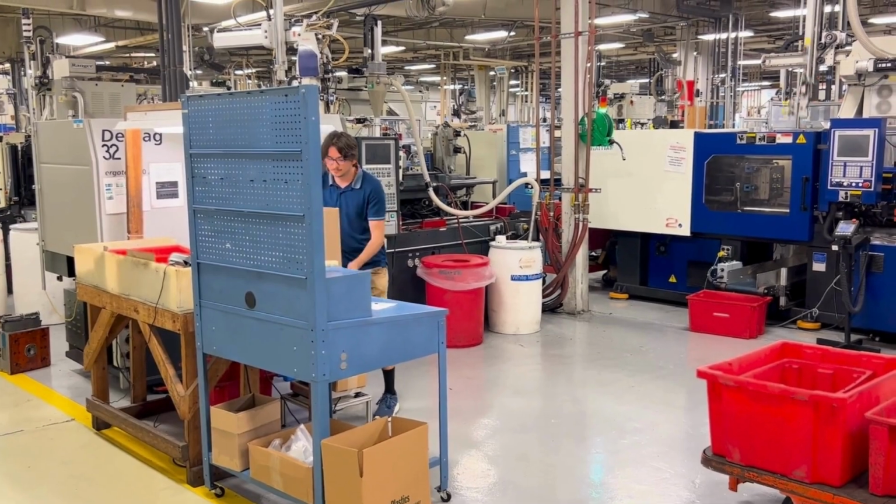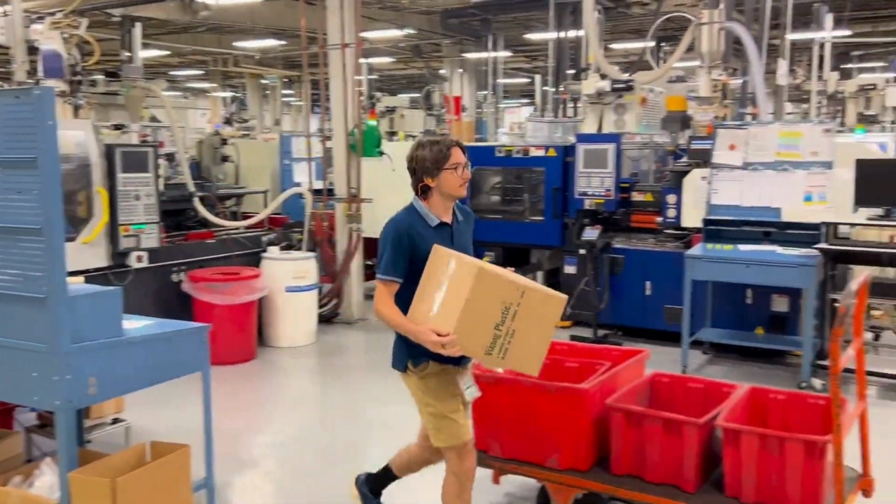M for motion. Inefficient movement within a work cell or operation that can be reduced or solved.